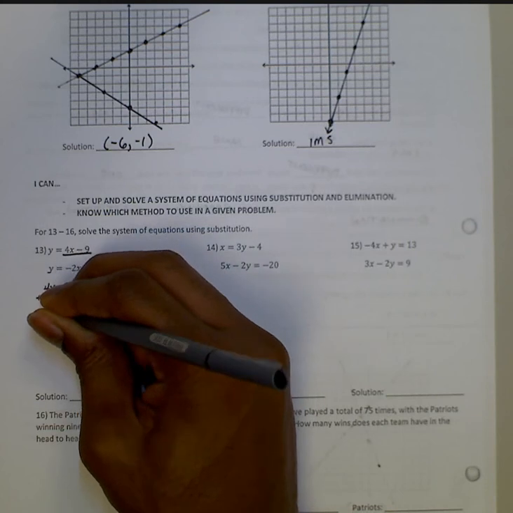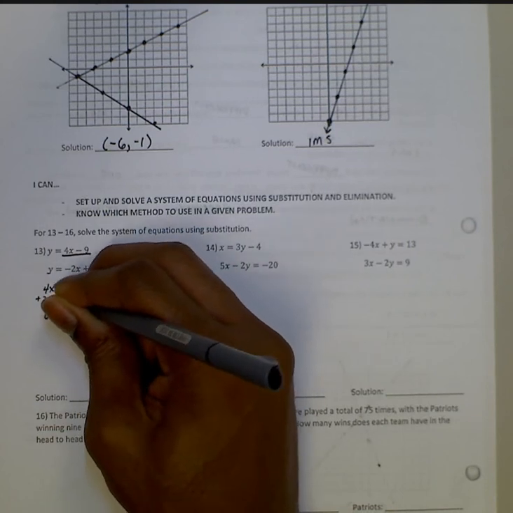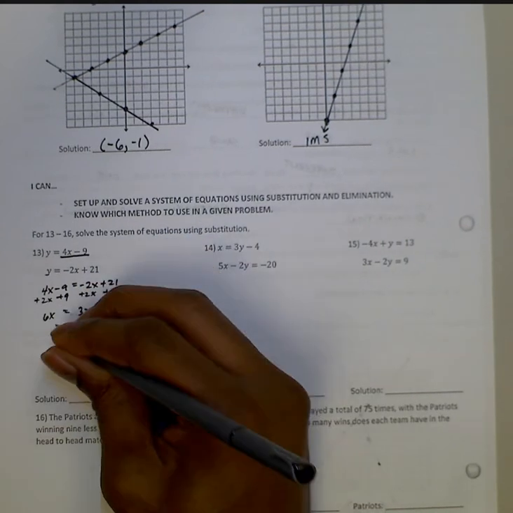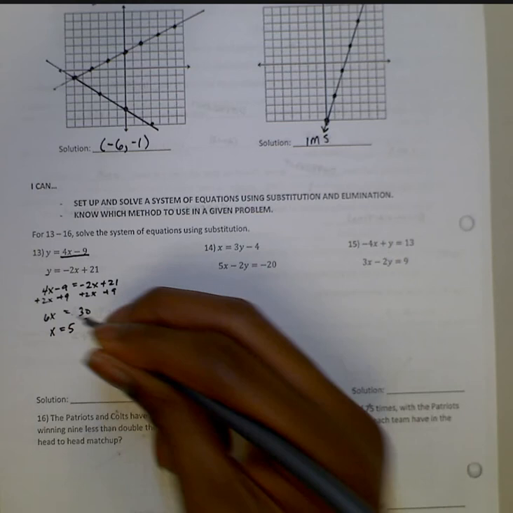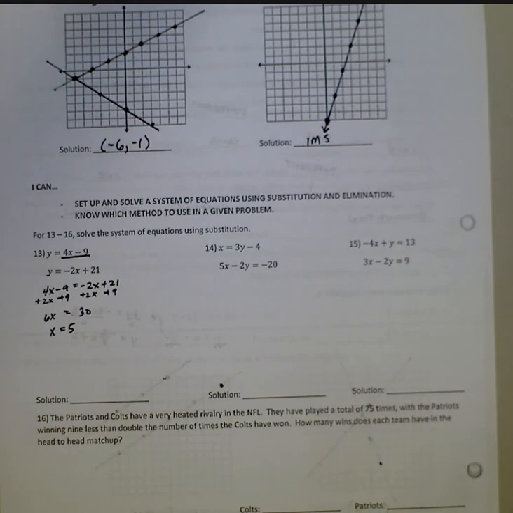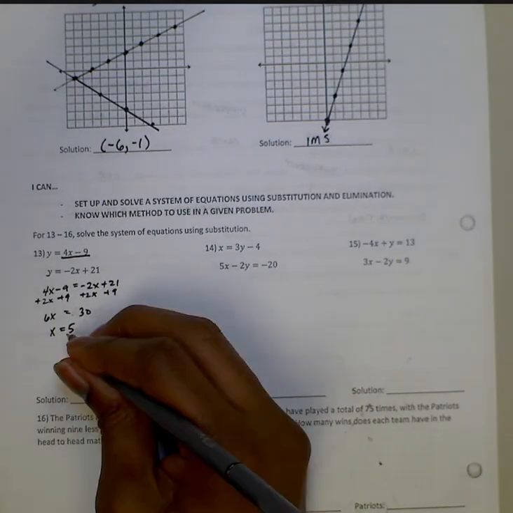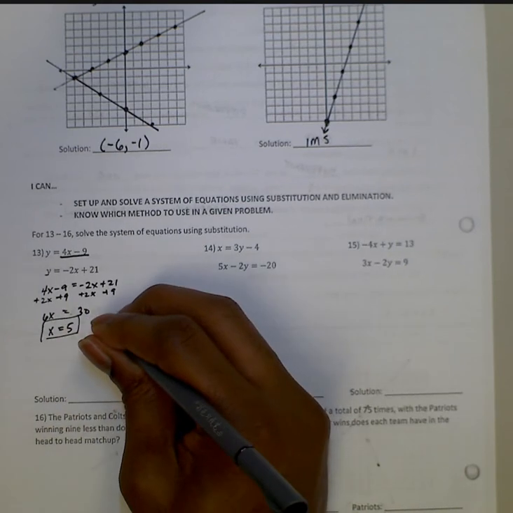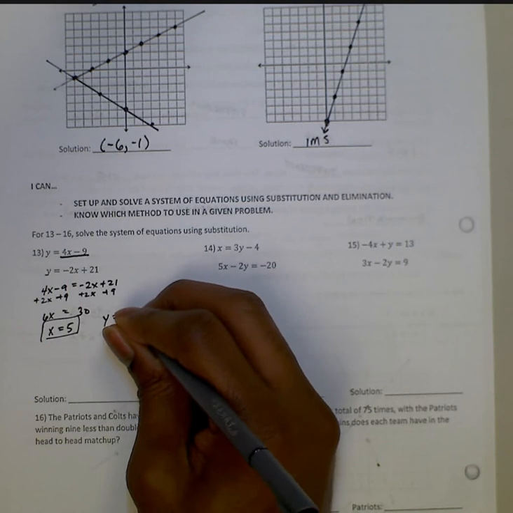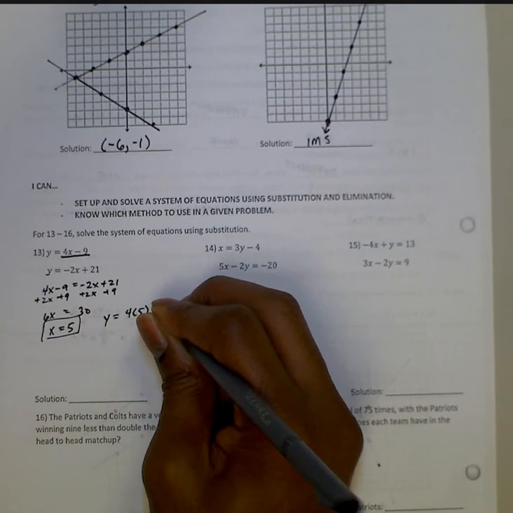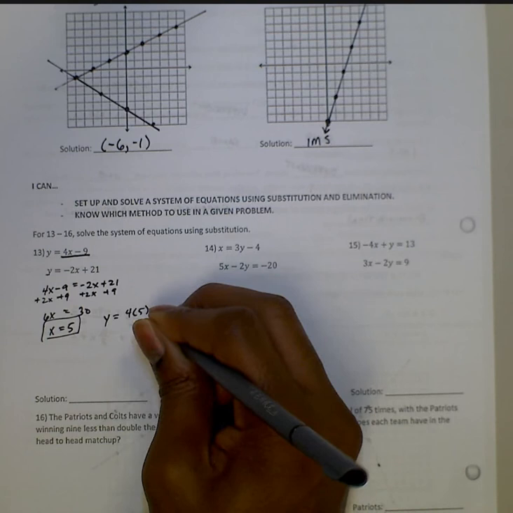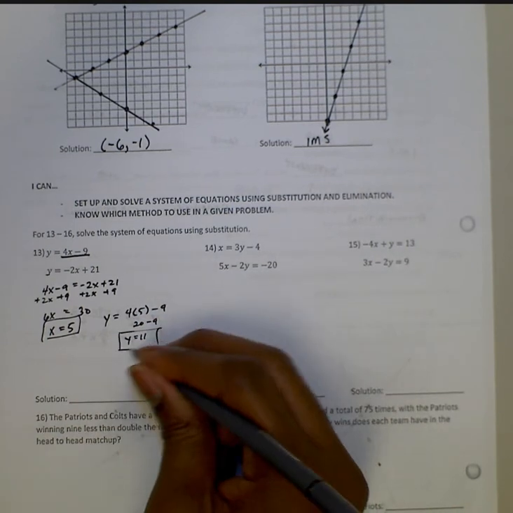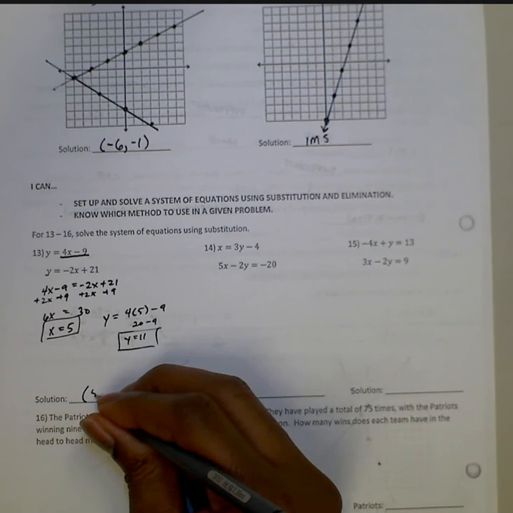And this is really nice because we really didn't have to do a whole lot to get y by itself. It was already there. Add 9 to both sides. 6x equals 30. Divide by 6, x equals 5. Because we know that x equals 5, I can plug that into either one of the equations. I'll plug it into the top equation. 4 times 5 minus 9. 20 minus 9 is 11. So x equals 5, y equals 11. I want to make sure I write my answer as an ordered pair, (5, 11).